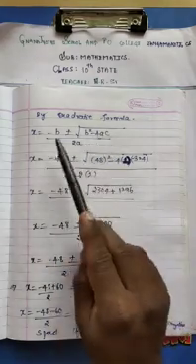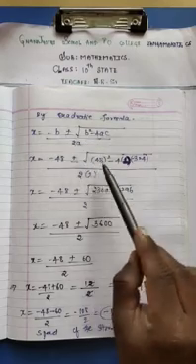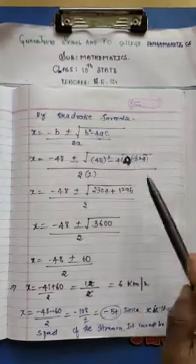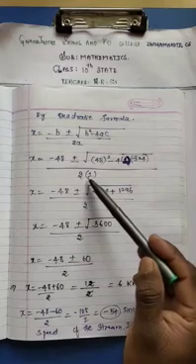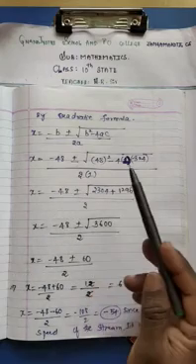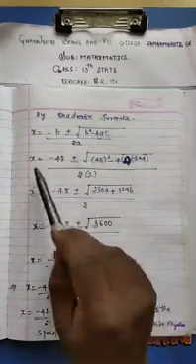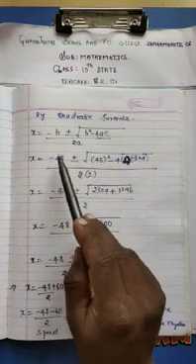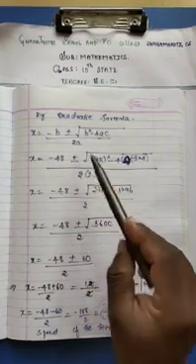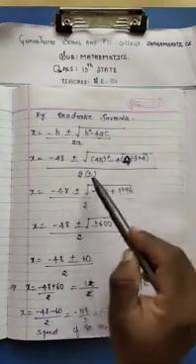When we substitute, b is 48, so minus b is minus 48, plus or minus square root of 48 whole square minus 4 into a is 1 and c is minus 324, whole divided by 2 into a, where a is 1. When we substitute a is 1, b is 48 and c is minus 324 into the quadratic formula, we get x is equal to minus 48 plus or minus square root of 48 square minus 4 into 1 into minus 324, divided by 2 into 1.